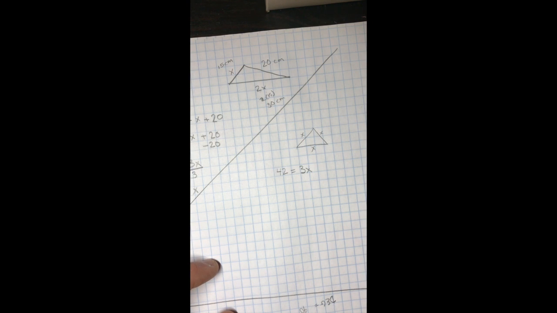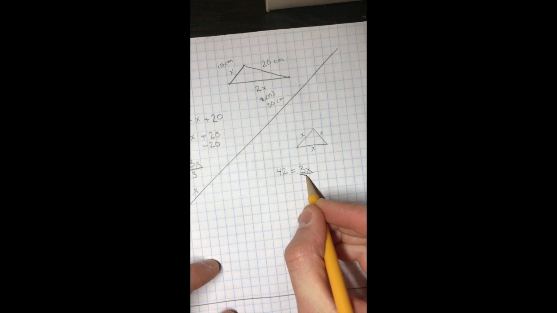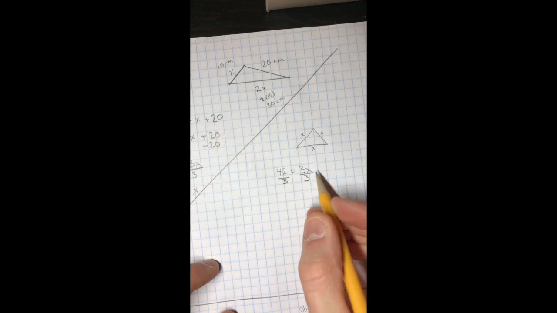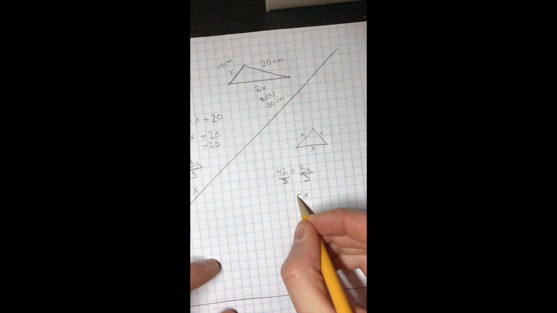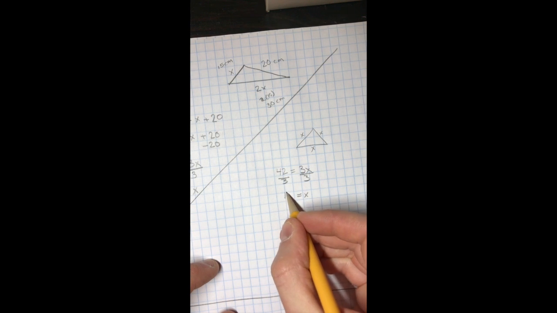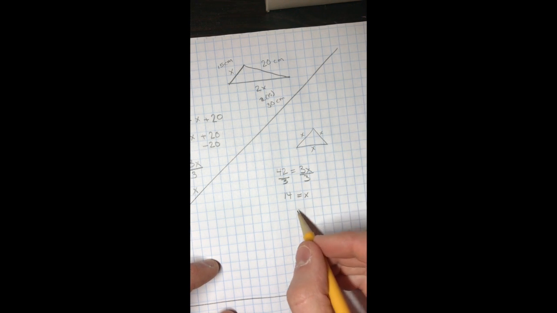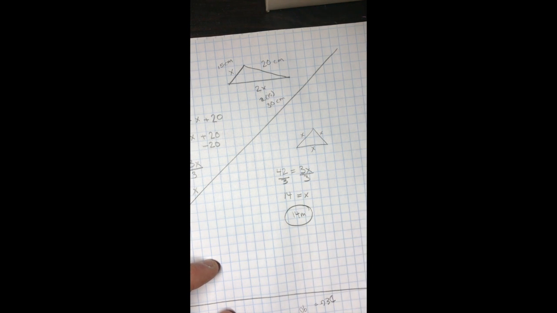And now we're going to divide 42 by 3, because we want x by itself. X equals 14. Now each side of this triangle is 14 meters. And that is checkpoint number 2.